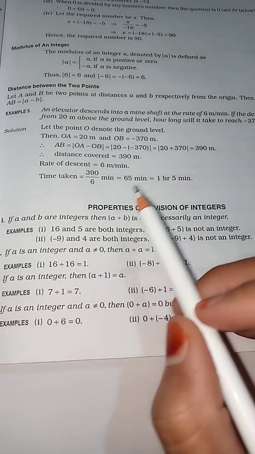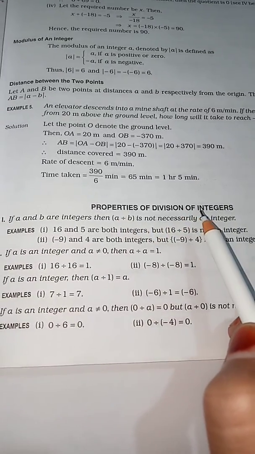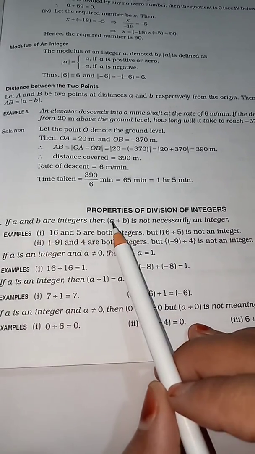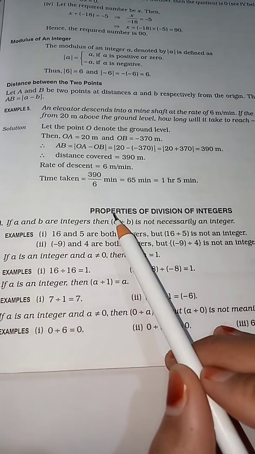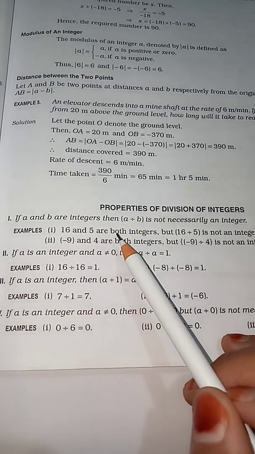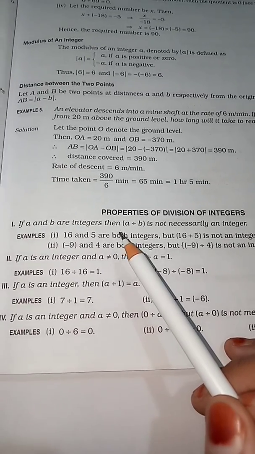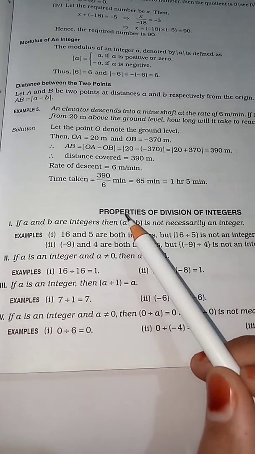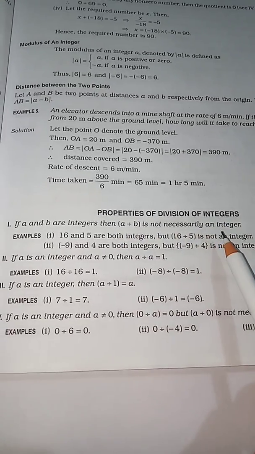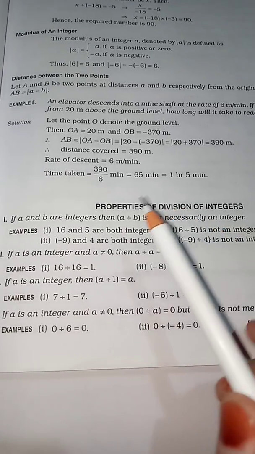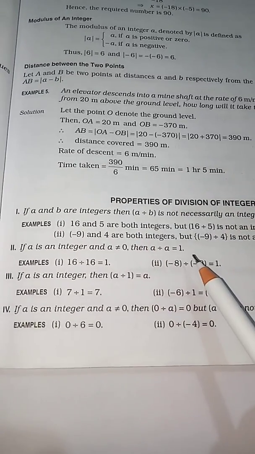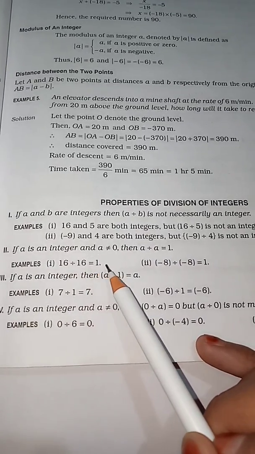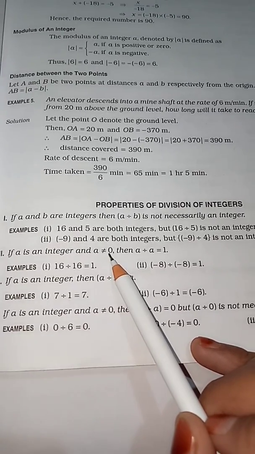Good morning, children. Today let's discuss the properties of division of integers. If you have two integers, say a and b, then a divided by b is not necessarily an integer. For addition, subtraction as well as multiplication, the answer was always an integer, but it is not necessary for division. Then if you divide the same integer, you will always get 1 except for 0.